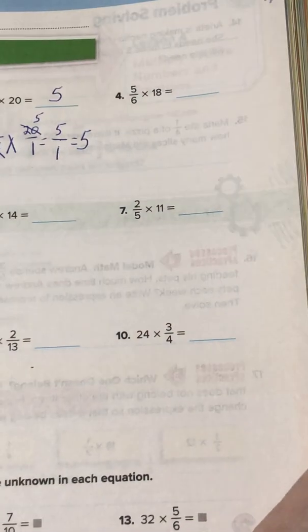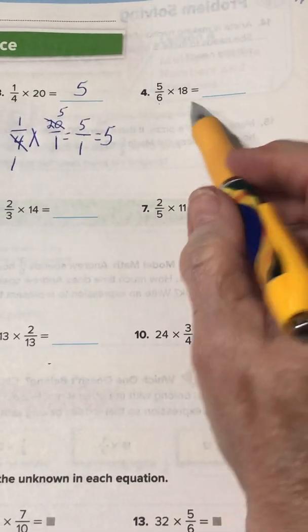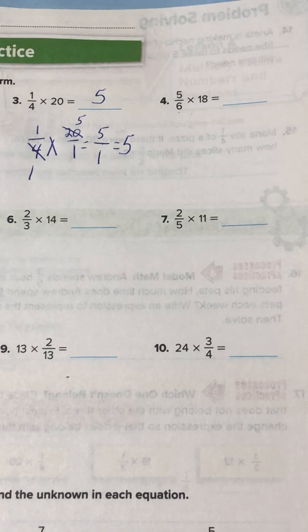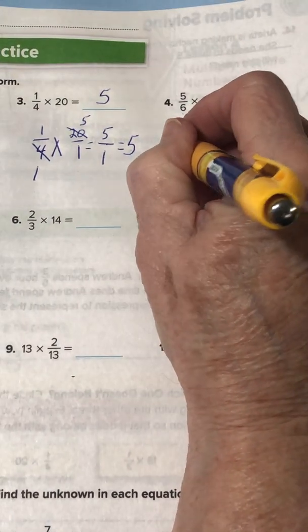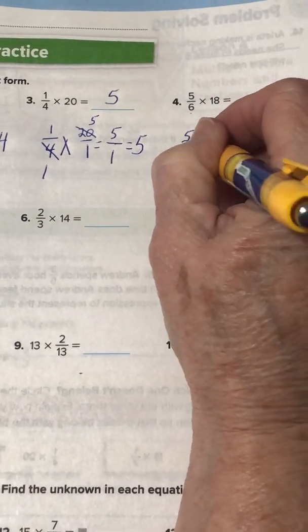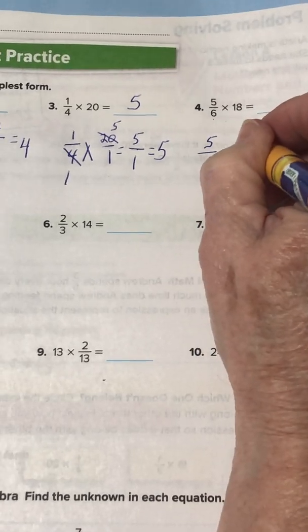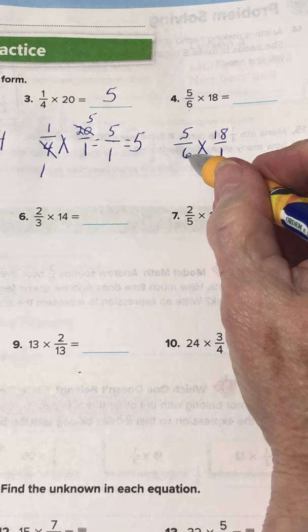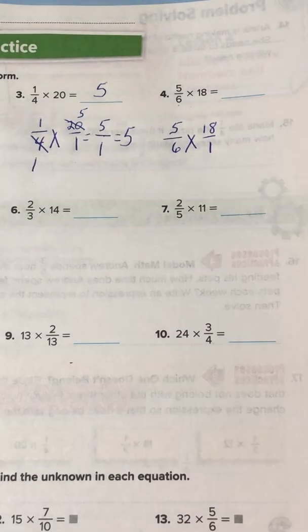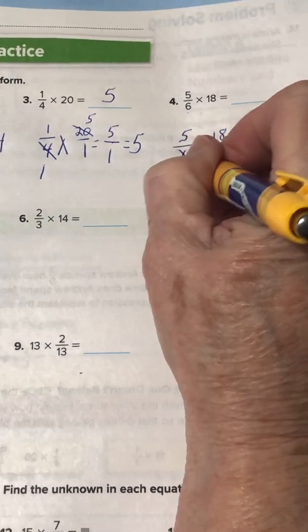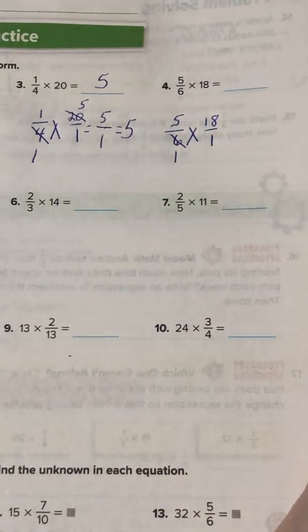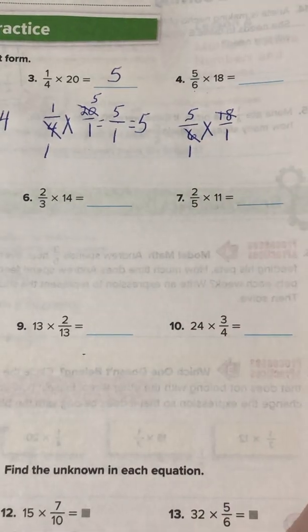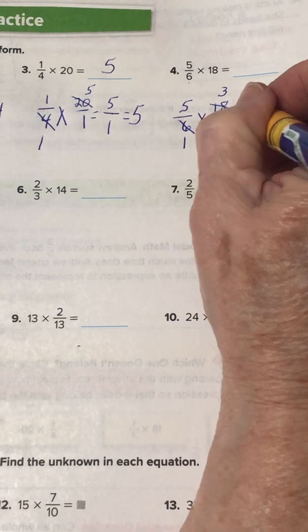Let's look at problem 4. 5/6 times 18. Let's rewrite that. 5/6 times 18 over 1. And we can cancel because 6 is a factor of 18. So 6 divided by 6 is 1. 18 divided by 6 is 3.